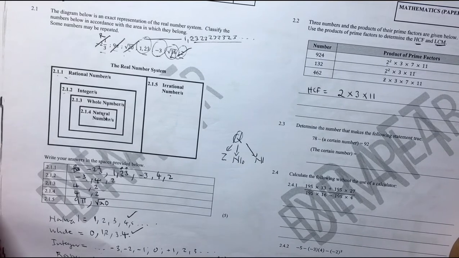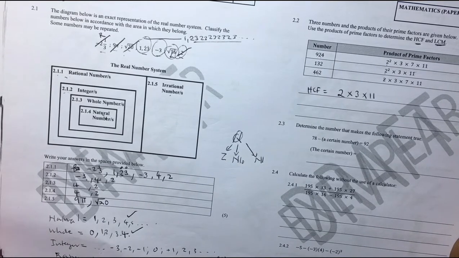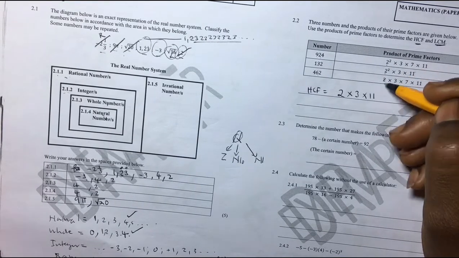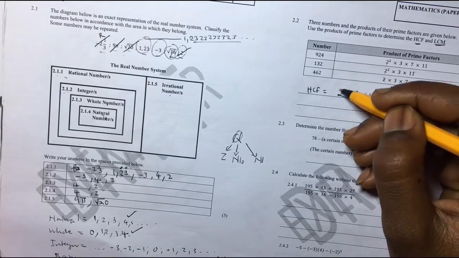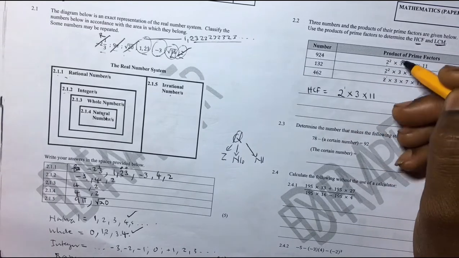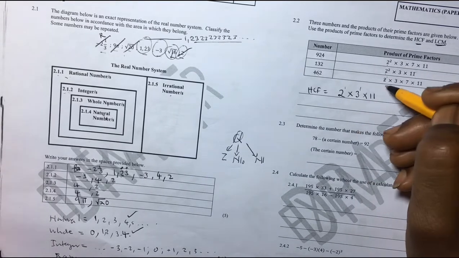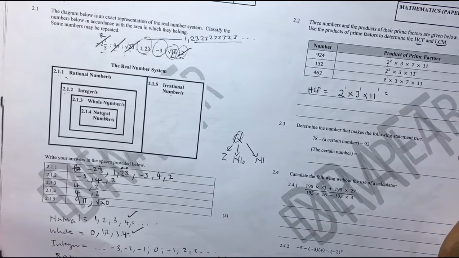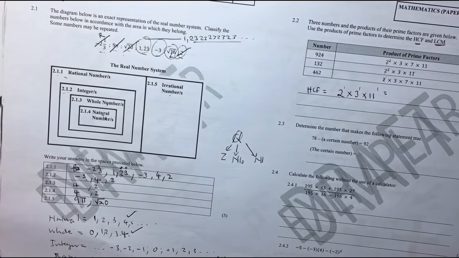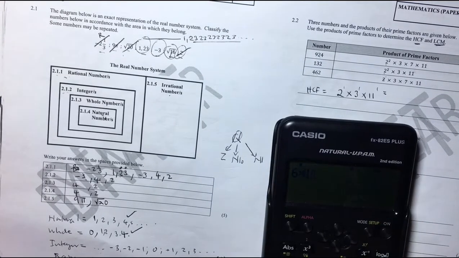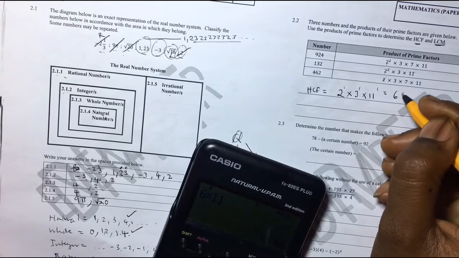Take the bases that are common, and then you're going to take the ones with the lowest exponent. So what is the lowest exponent between the 2's? It's 1. This one is the lowest one. Here, they are all the same, so I'm just going to take that one. And 11 also, they're all the same. So the highest common factor will be 6 times 11, which is 66.